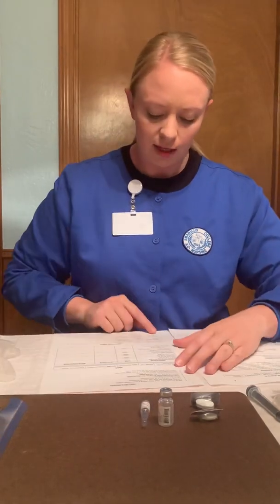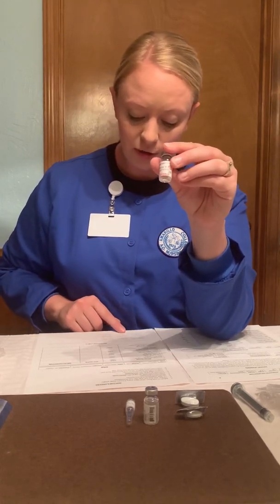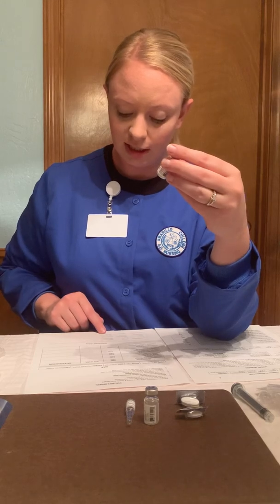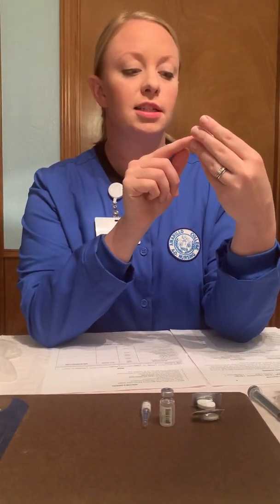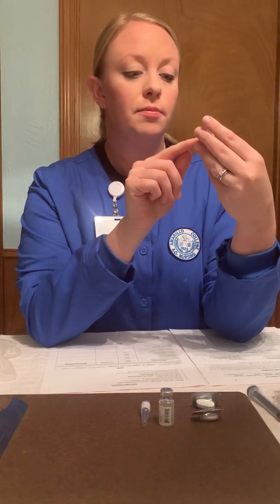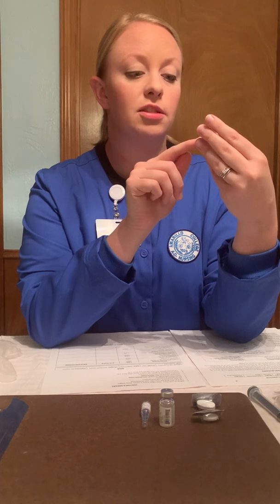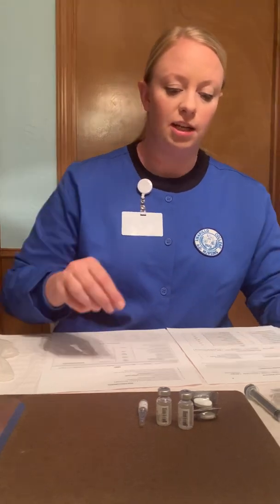Expires 5/26/2020. Next we have the tuberculin skin test, 5 TU per 0.1 milliliter to be given intradermally. It expires 6/23/2020. Here we have the tuberculin skin test, 5 TU per 0.1 milliliter to be given intradermally, and it expires 6/23/2020. So now that we have verified those medications, we will gather the supplies for each medication.